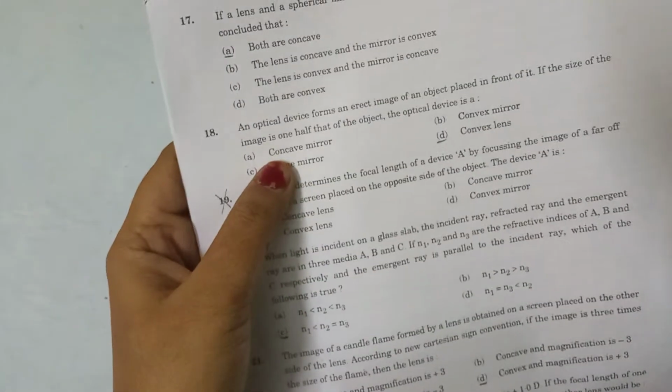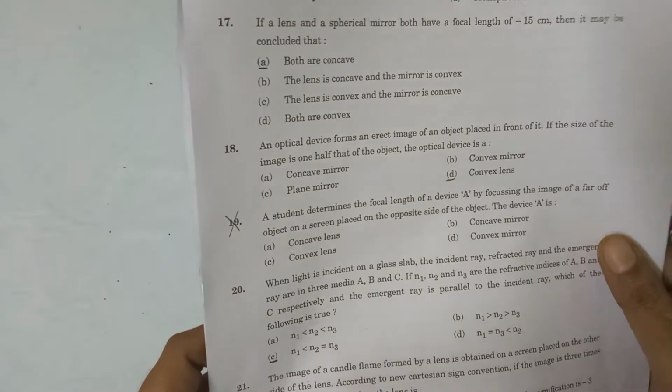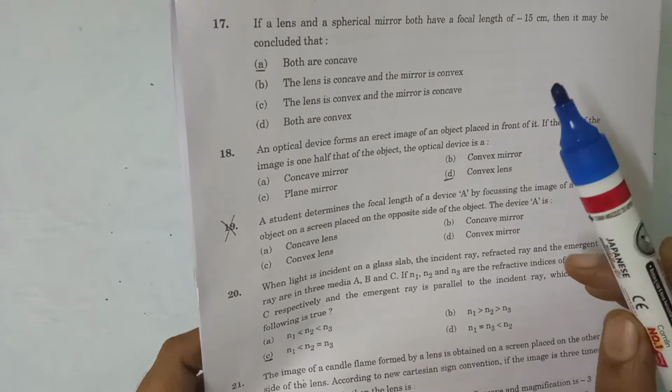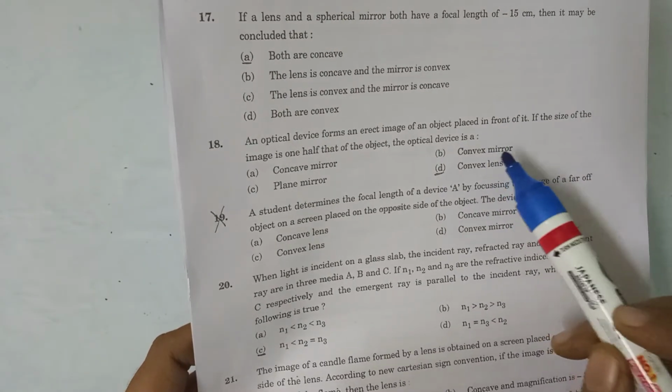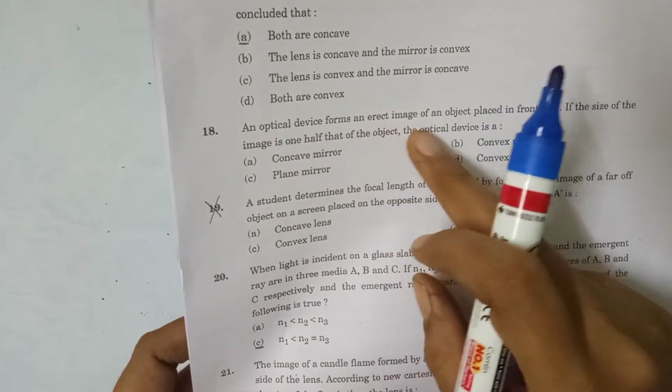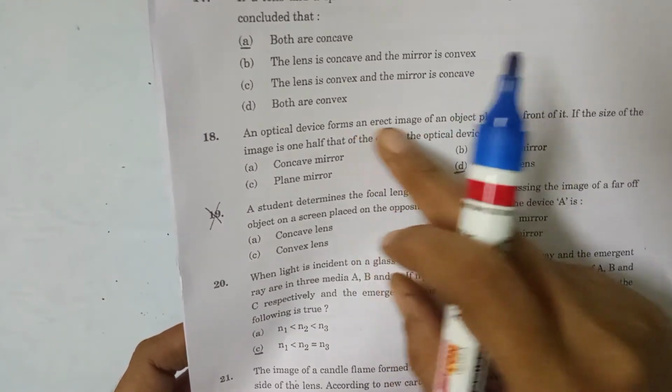So the remaining options are concave mirror or convex mirror, and we know that a small size image which is virtual and erect is formed by the convex mirror. So B is the right answer, because in the question they have mentioned an erect image, virtual and erect image.